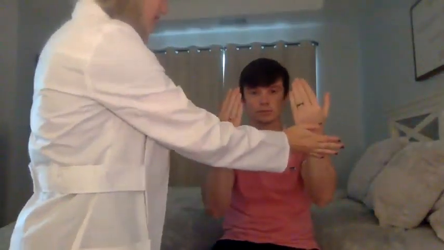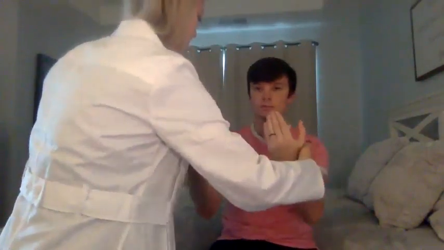Now I want to go ahead and test his bicep and tricep strength. So go ahead and put your arms up like this for me. And I want you to push against resistance. Good. Now pull me in. Good. 5 out of 5 strength for the triceps and the biceps. That is normal. Now I will be testing range of motion of the shoulder.